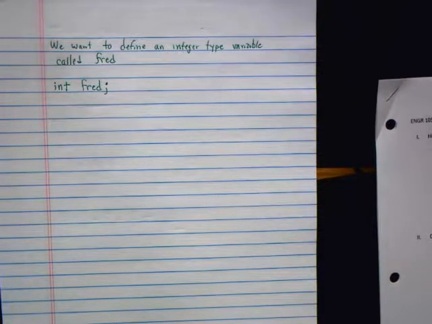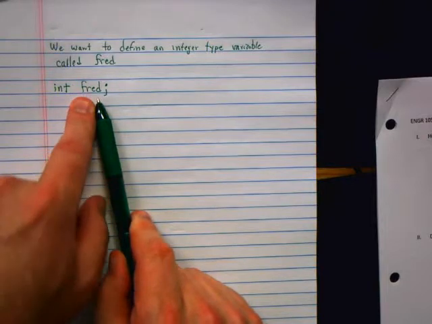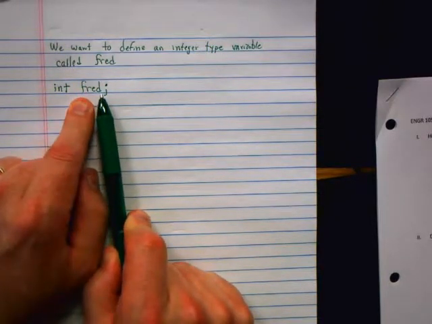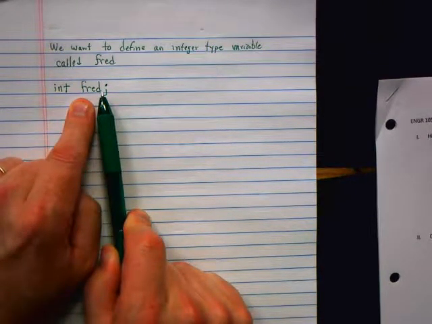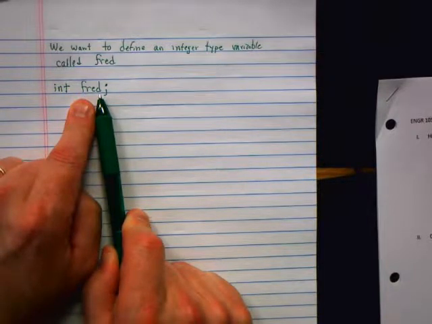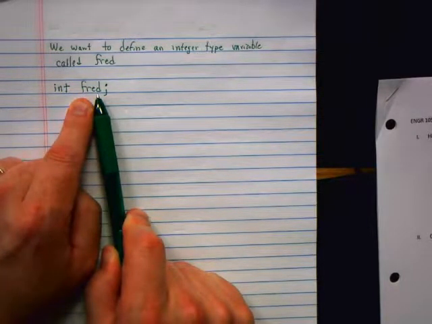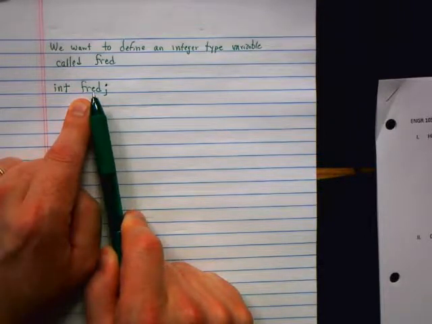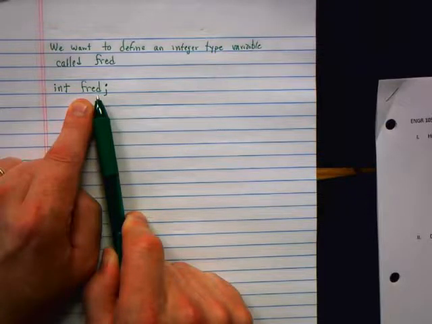All right, so what kind of numbers can I store in Fred? Integers, that's correct. What if I try to tell the computer that Fred is 2.5? It will make it 2. It will truncate.